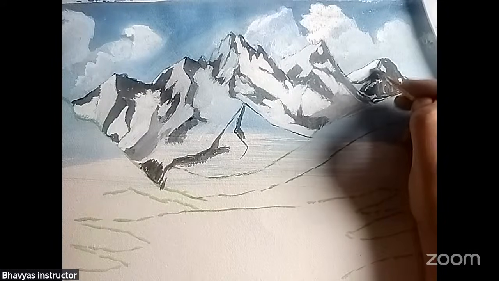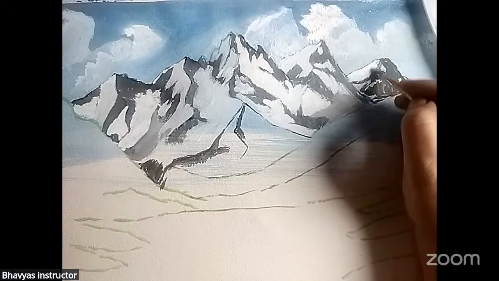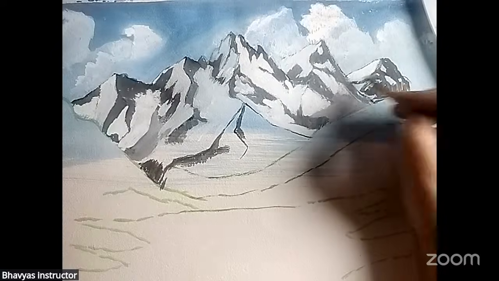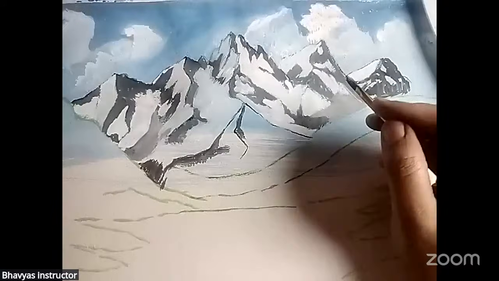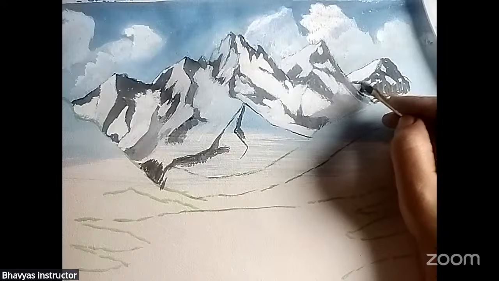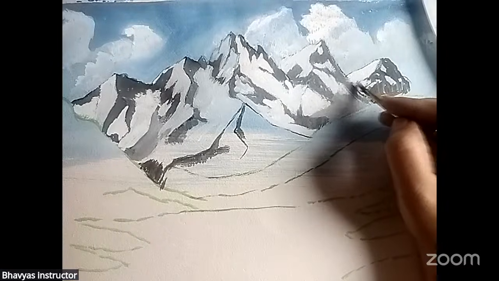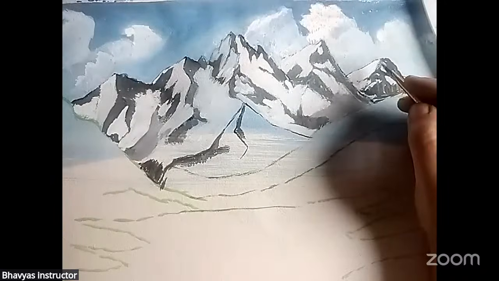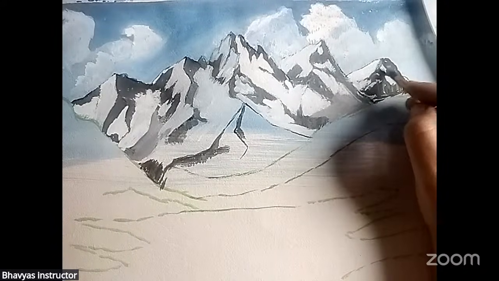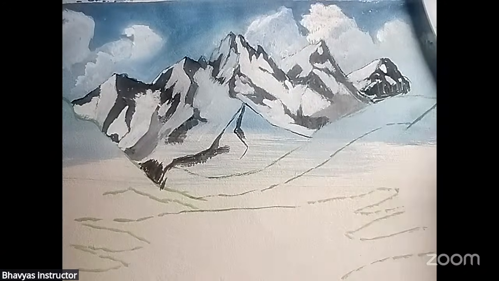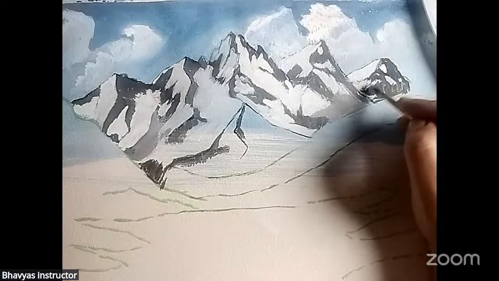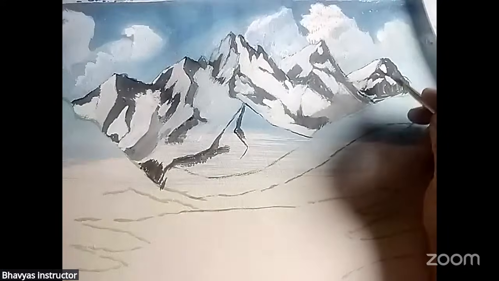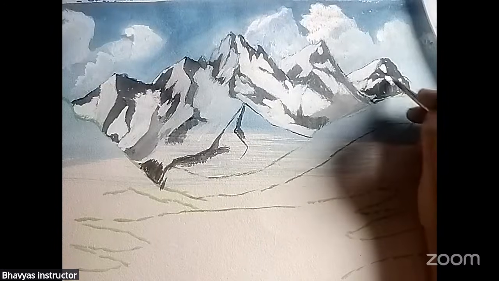Both are water soluble pigments. The color to water ratio will be different. Also, with poster colors, once it is dried it will get set and color won't get mixed. See, on the gray color I am applying the white, it won't get mixed and it won't get spoiled.